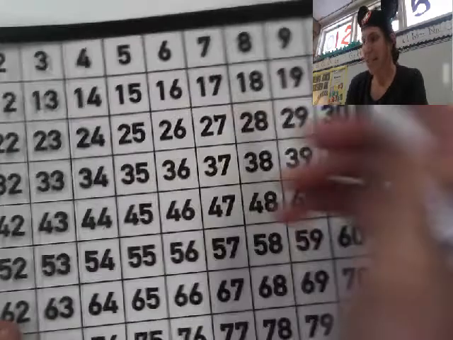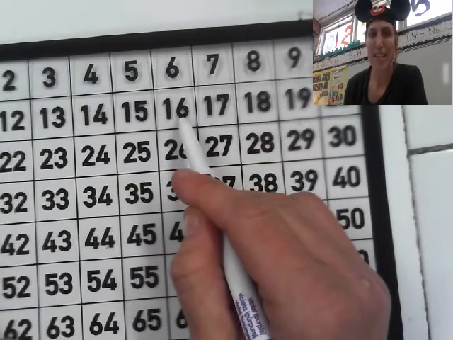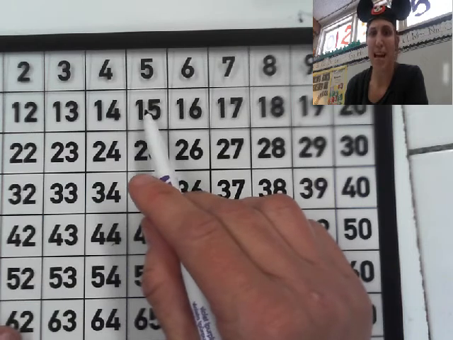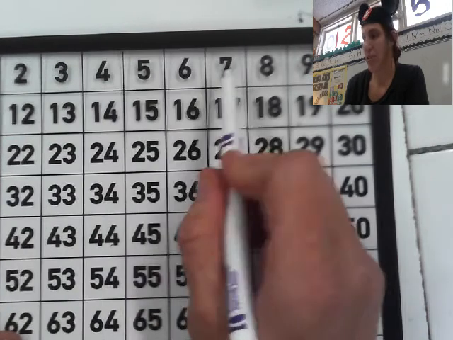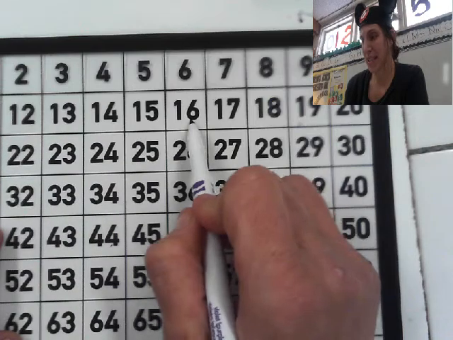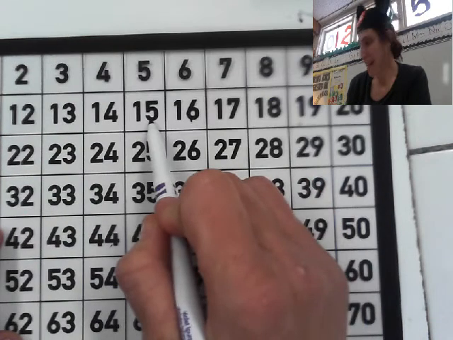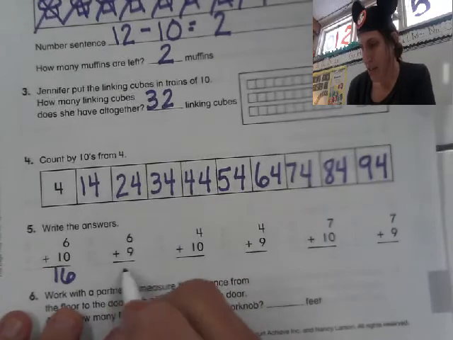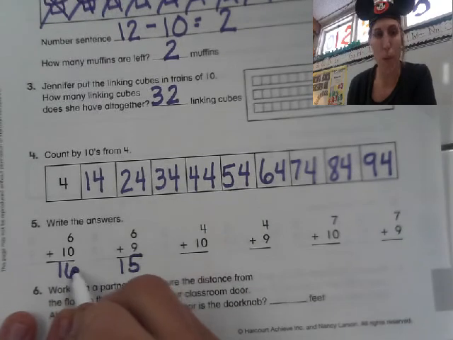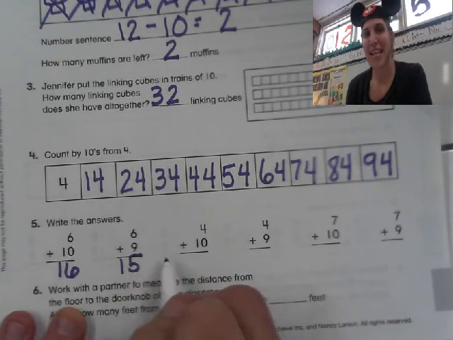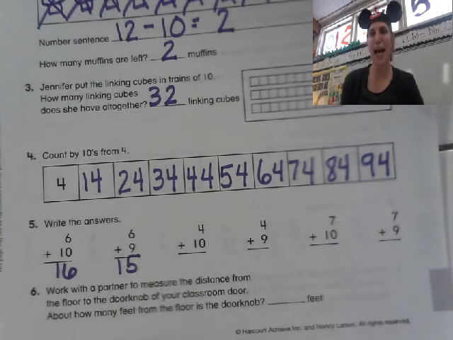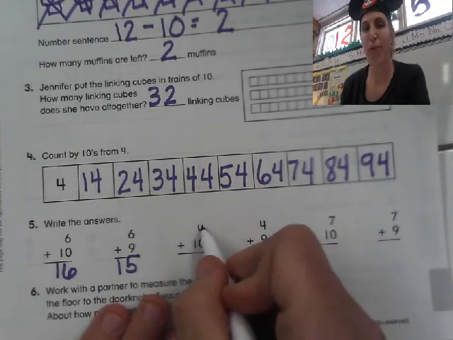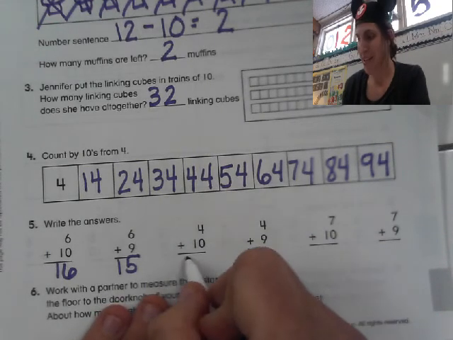So 6 plus 10 would be 16. But I have to go back 1 because I'm adding 9 to it instead of 10. So 6 plus 10 is 16. 1 less would be 15. So notice here, my answer is 15. It is 1 less than 10. Think 10, take away 1.